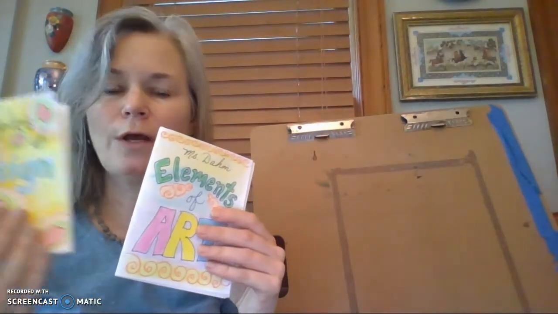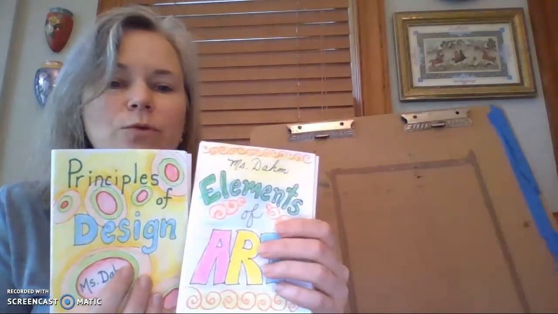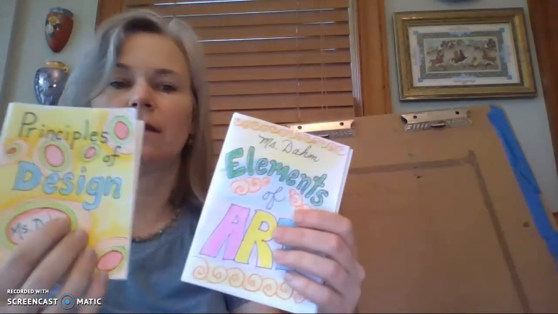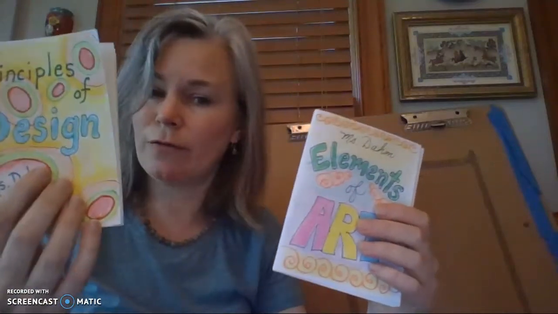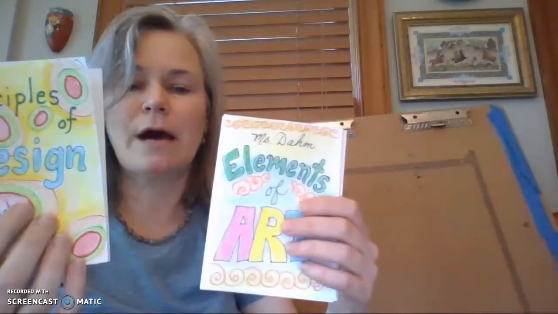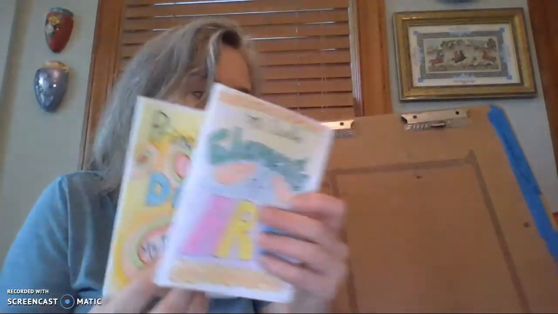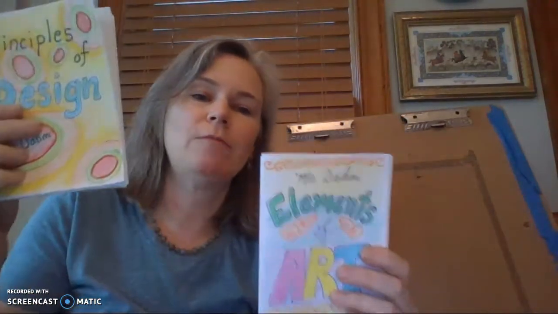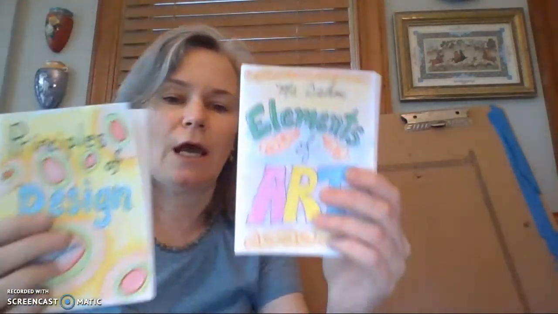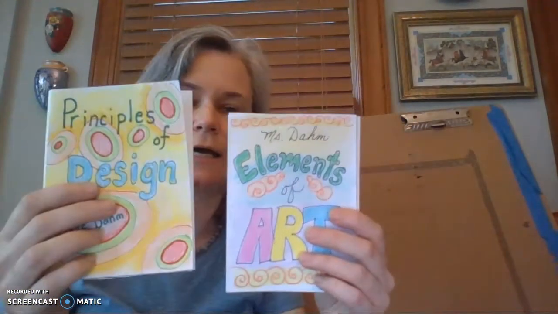You don't have to worry about doing anything inside the book. As we talk about the different concepts, we can add notes and drawings and doodles and kind of have a little fun with the different principles of design and elements of art. And then this will be your own homemade reference book that you can use to think about as you're creating art. So these are the building blocks of art. And then you're going to take your ideas and thoughts and express them using the elements of art and the principles of design.